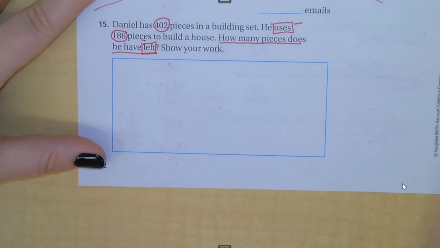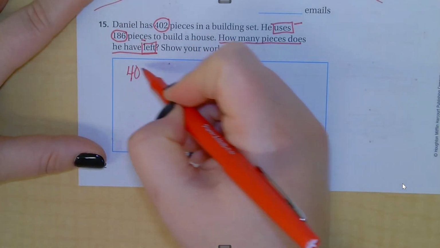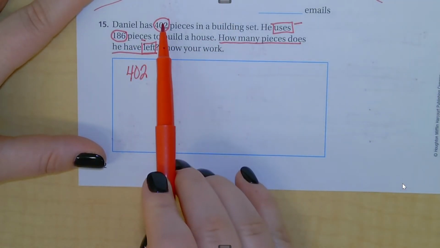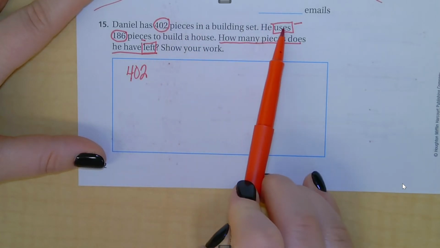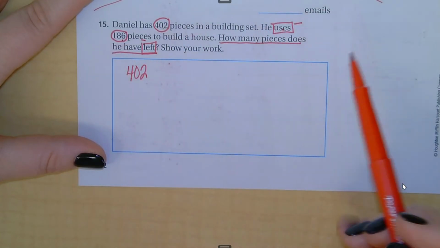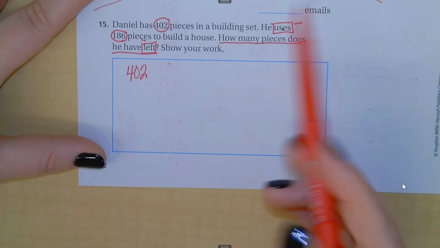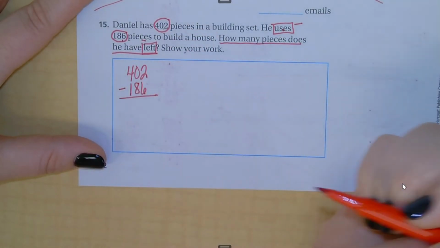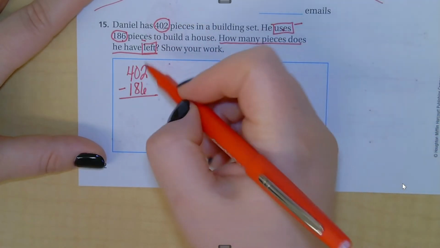So here we go. If he starts with 402 pieces and he uses 186, look, you can even see it in the problem. 402 minus 186. Pay attention to those clue words. And we're going to find out how many pieces he has left.